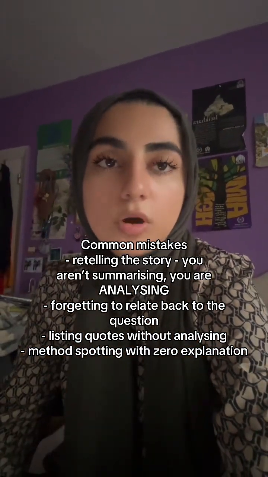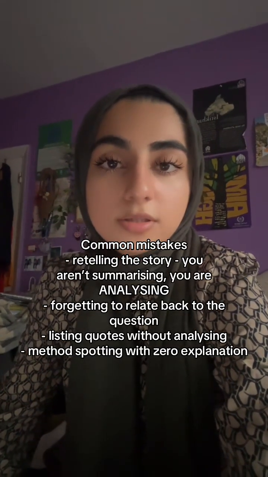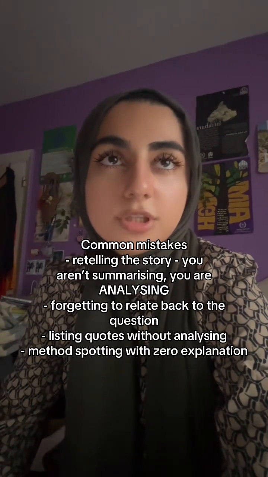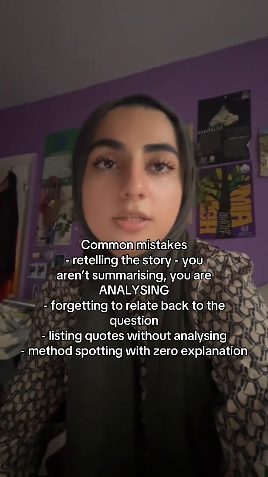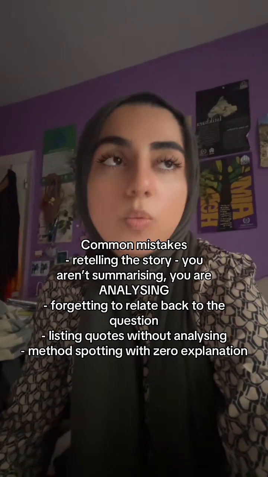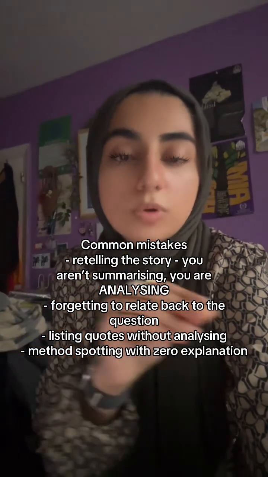question. One common mistake is that people will write a quote, list the method, and then not explain it. So they might say something like, Shakespeare uses Macbeth's ambition. He says vaulting ambition. This is a metaphor. Therefore, Macbeth is presented as ambitious. Where is the explanation? That is the key part, which is what is going to get you the mark.